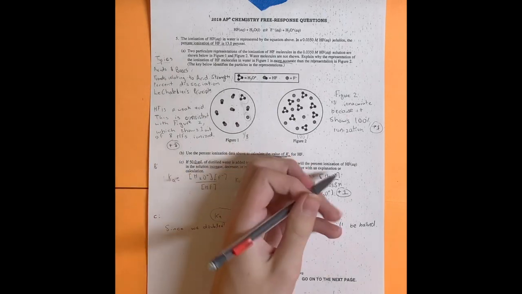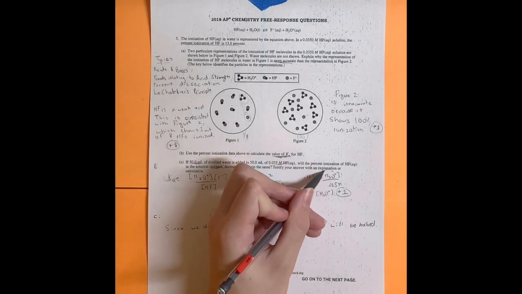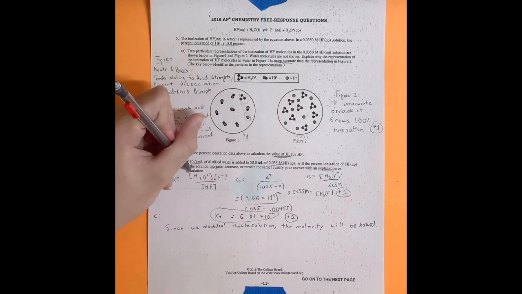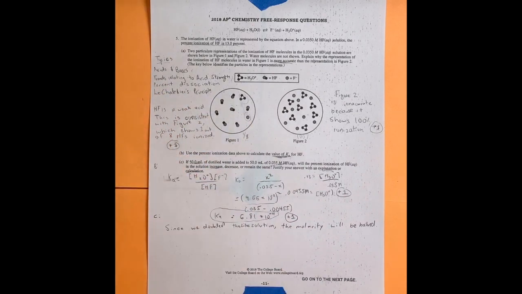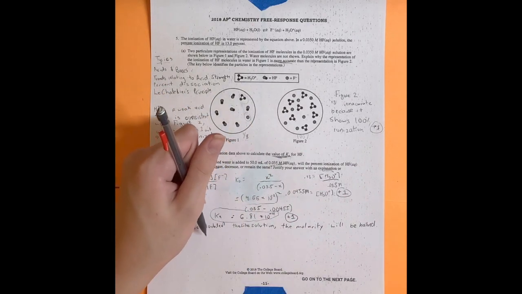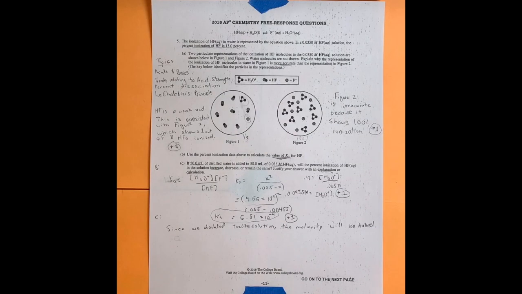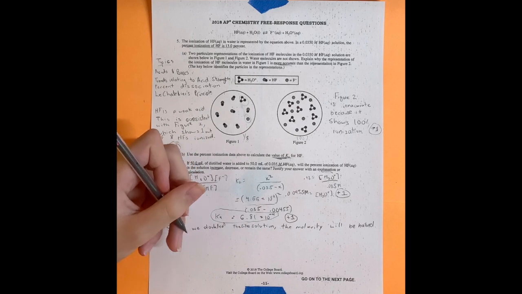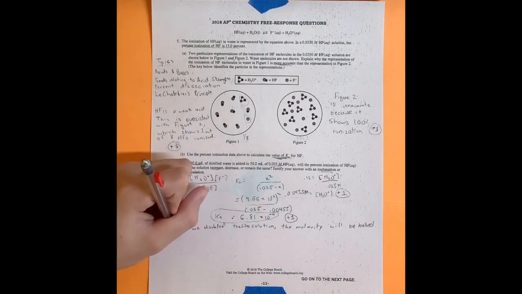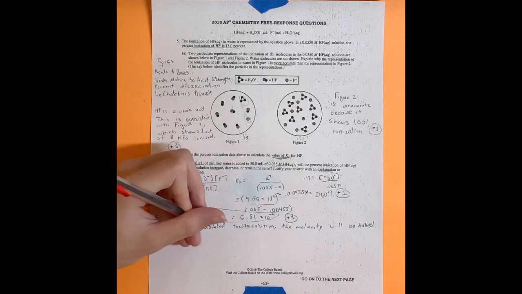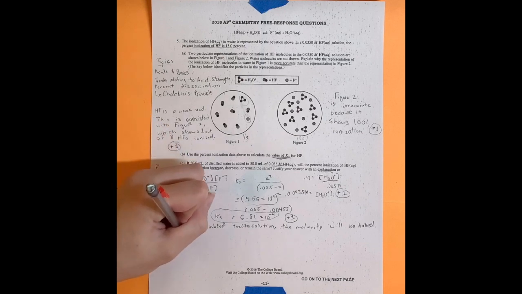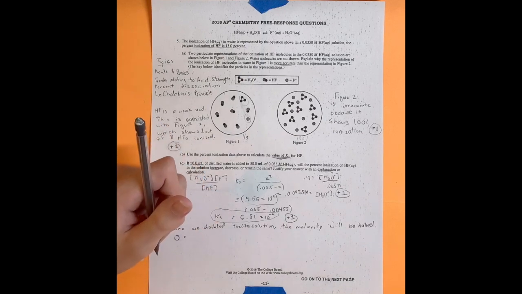And actually, they say justify with an explanation or a calculation. So we're gonna actually do both. Starting off with the explanation, building off what I already wrote. For the explanation portion, we are going to use Q, and the molarity will be halved. So we're looking at Q at the initial point, right where the reaction starts.